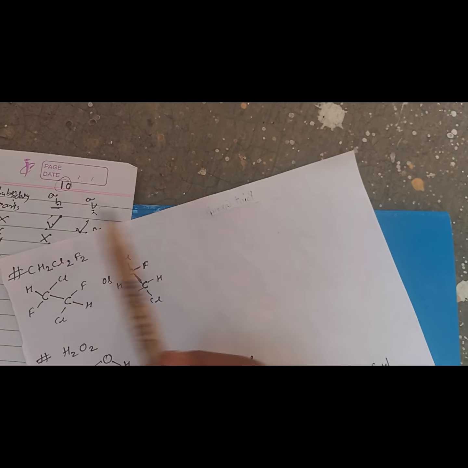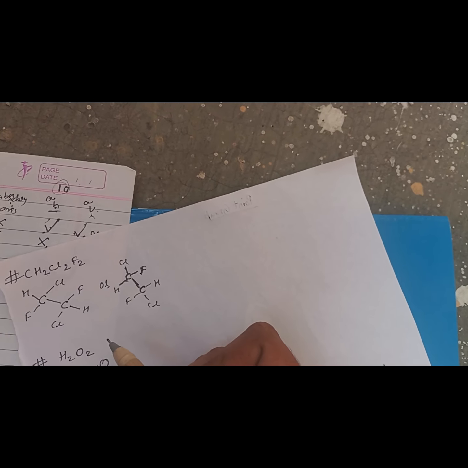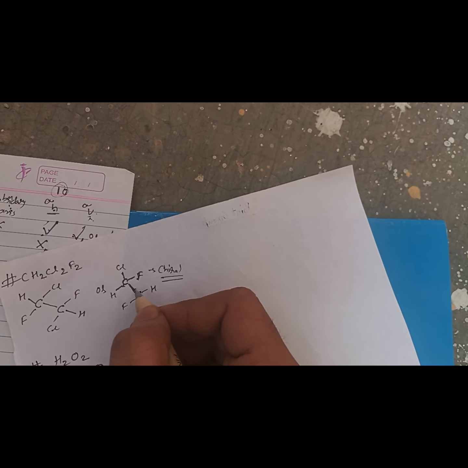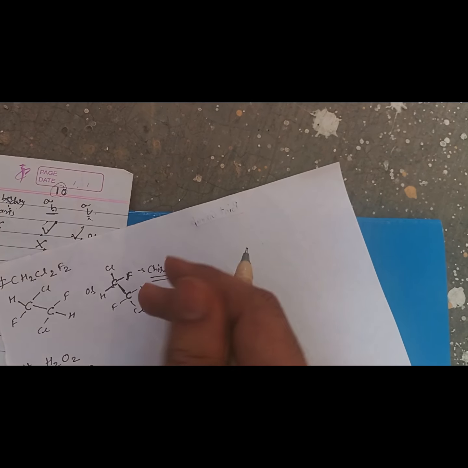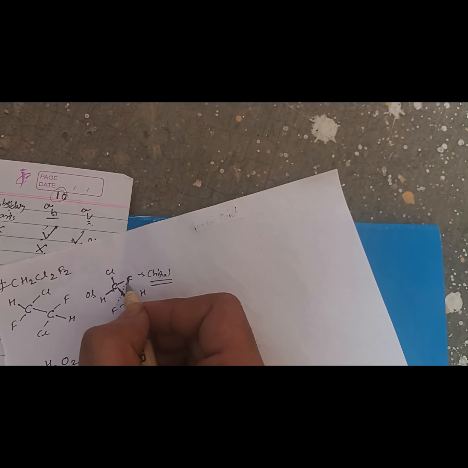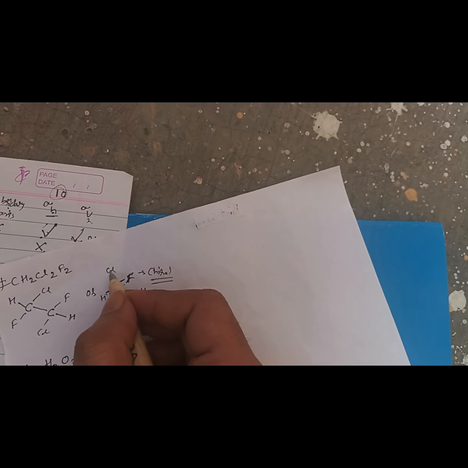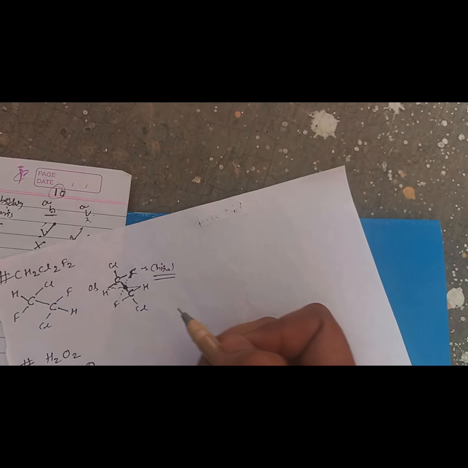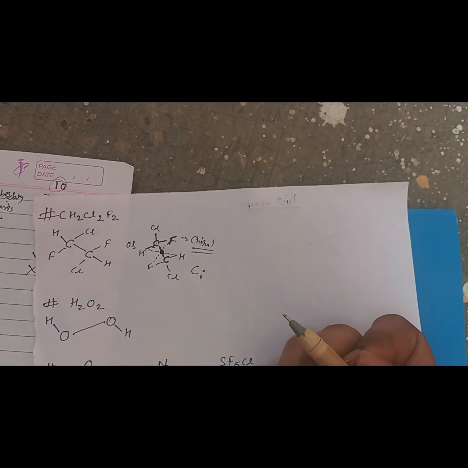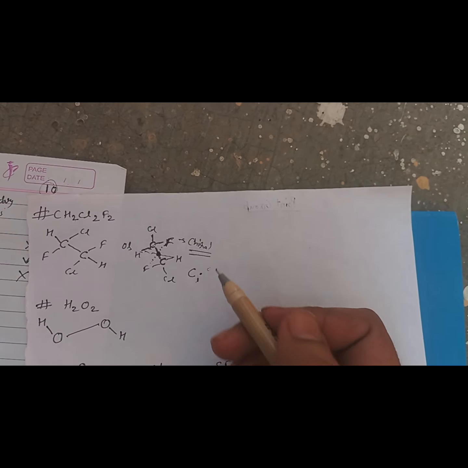So for any rotation, we do not get the same element in that place. Since it is a chiral carbon, these two are the chiral carbons, so this doesn't have any point group, but this one has reflection. See here F and here F, H, right? And here Cl and Cl, means this has the center of inversion, so this just has Ci. This has the Ci, but this does not have any point group.